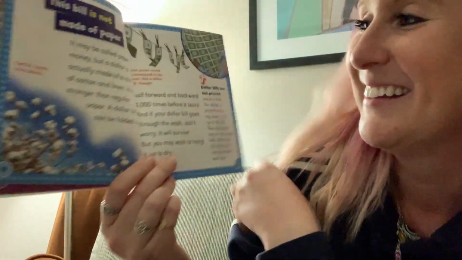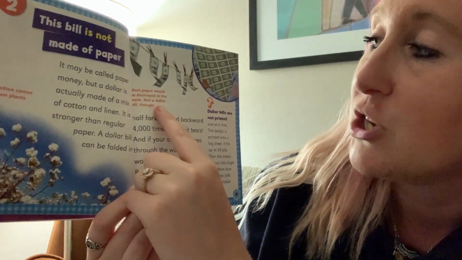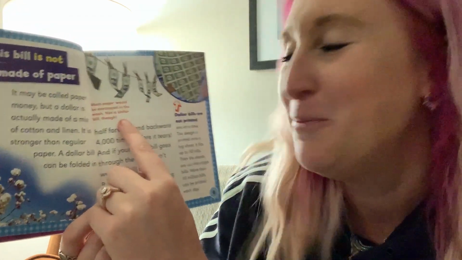Give me a thumbs up or a thumbs down. Who has ever found money in the washing machine or the dryer? Sometimes that's why Mrs. Reeser likes doing all the laundry, because she gets all the spare money and change. Most paper would be destroyed in the wash, but not a dollar bill though.